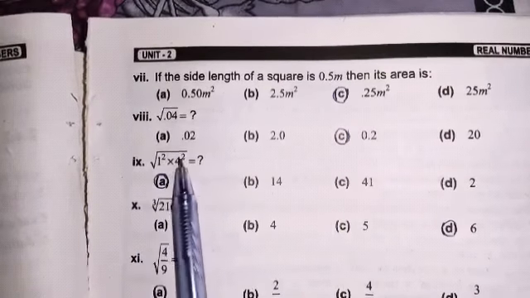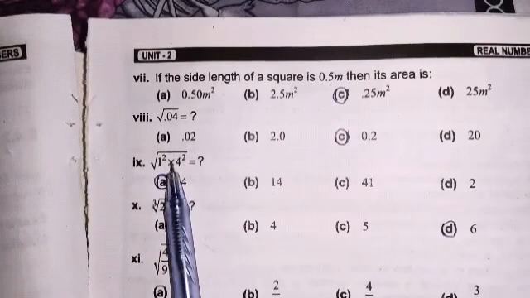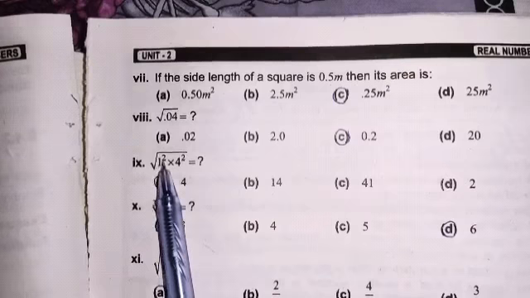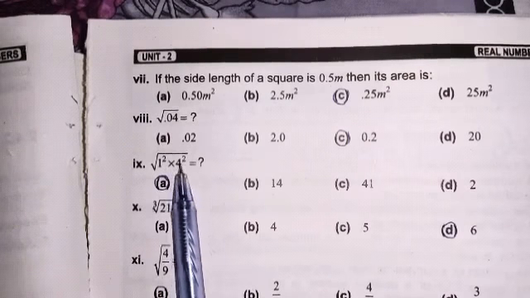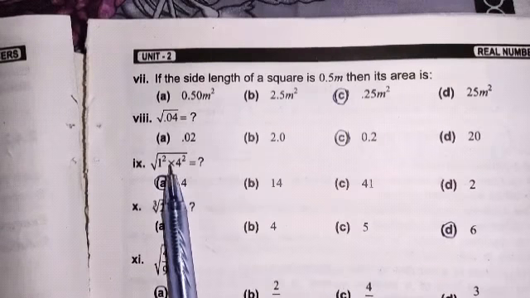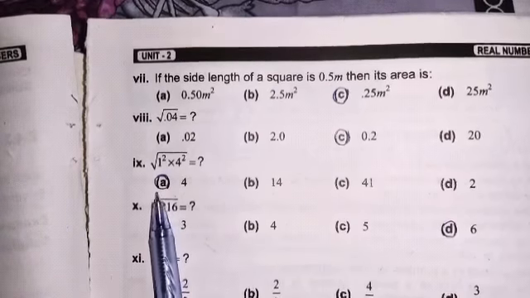Next, you can see the square root of 1 square into 4 square. Students, first we will find the squares, then we multiply them, afterwards we find their square root. As you can see, 1 square is equal to 1 and 4 square is equal to 16, and when we multiply 1 into 16 we get 16, and when we take the square root of 16 the answer is 4, which is our option A.